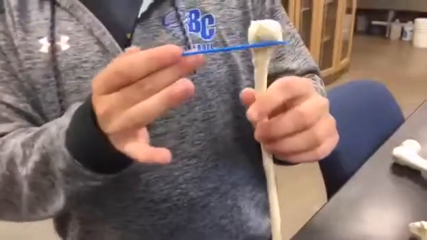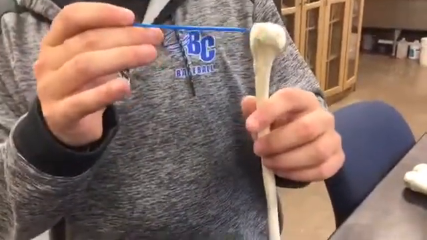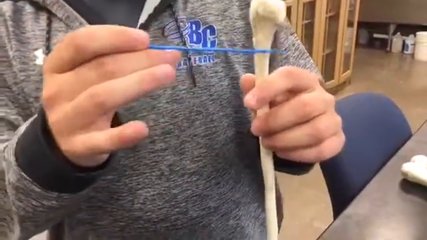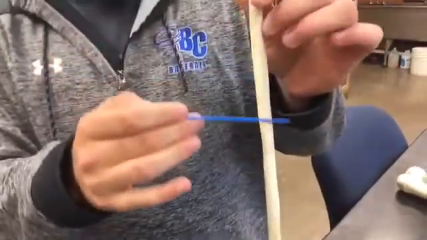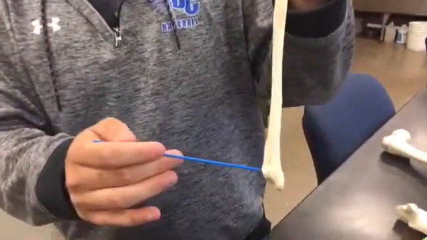This is a fibula. This is the head of the fibula. This is the neck of the fibula. This is the shaft. And this is the lateral malleolus.